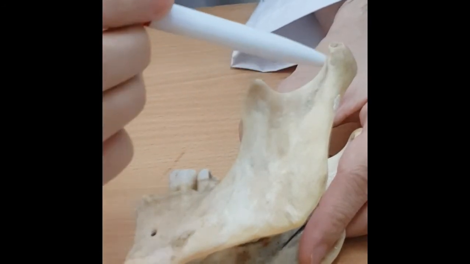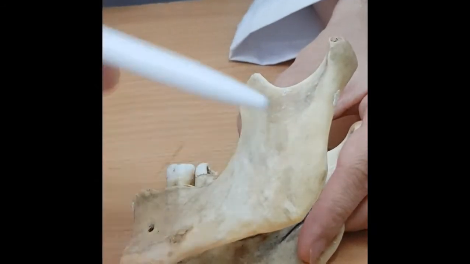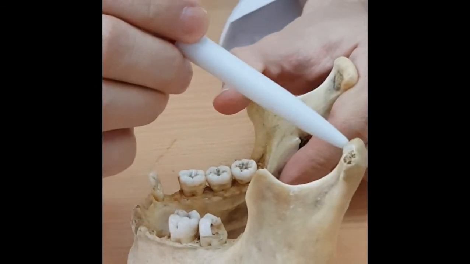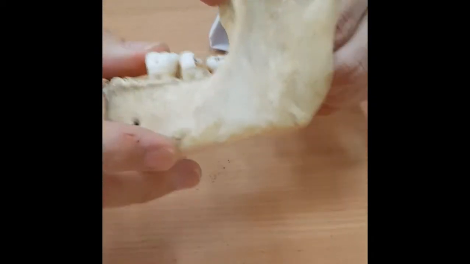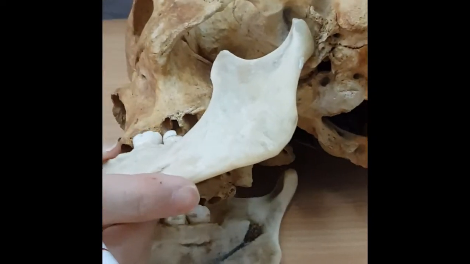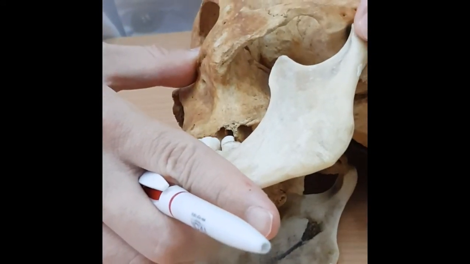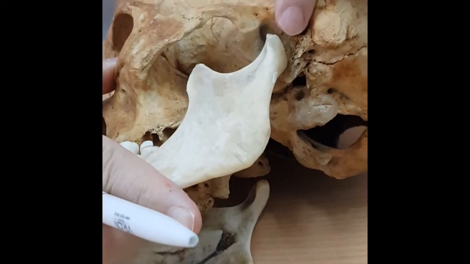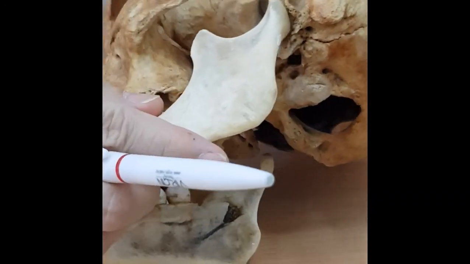Between them the mandibular notch. The condylar process has a head and neck. The condylar process takes part in formation of the temporomandibular joint. This is the temporomandibular joint between the temporal bone and mandible. Temporomandibular joint.